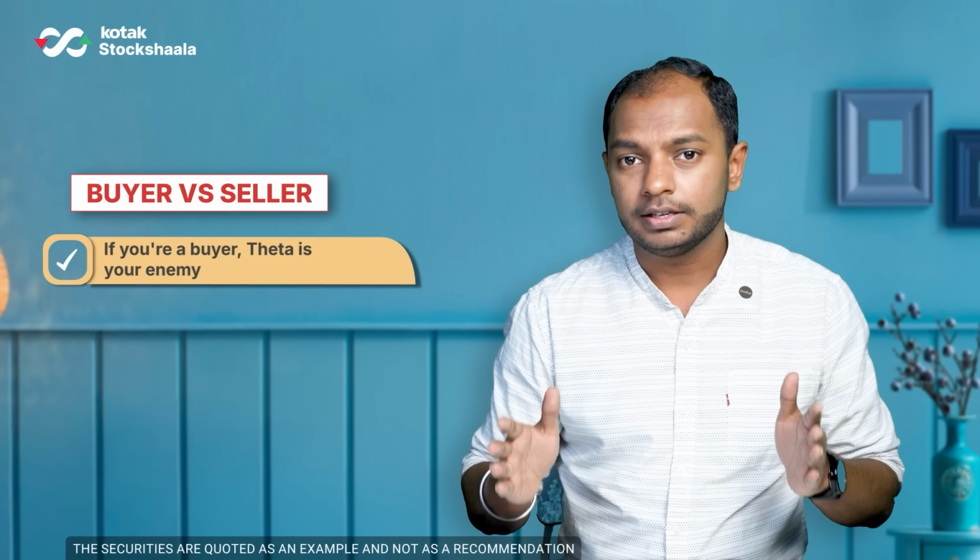For an option buyer, theta is the worst enemy and in fact a silent killer because as every single day passes, there is huge value that is lost. Whereas for an option seller, this lost value comes in as premium.